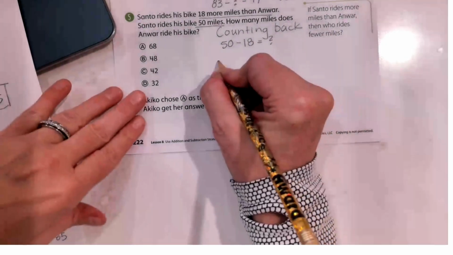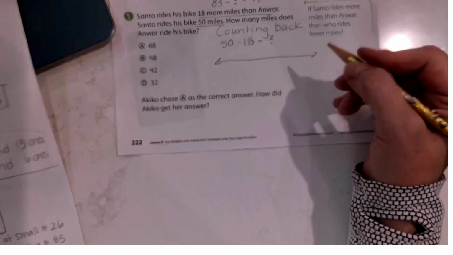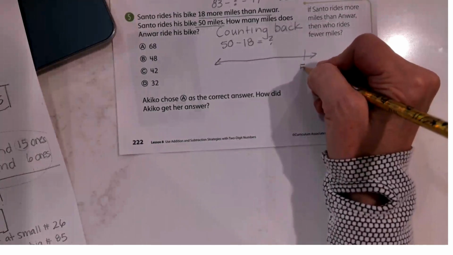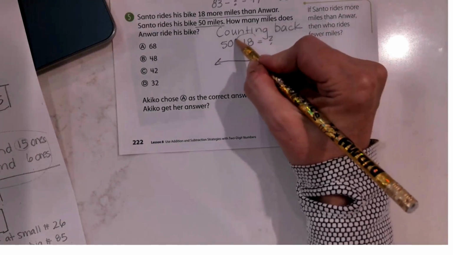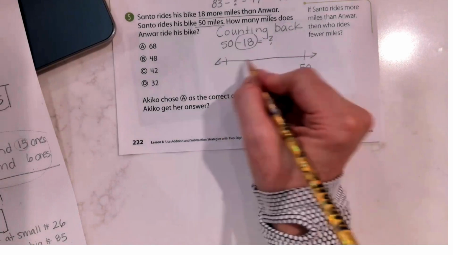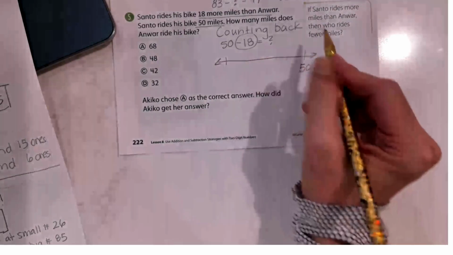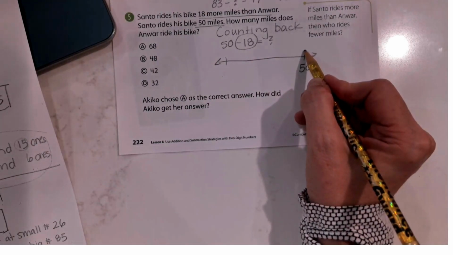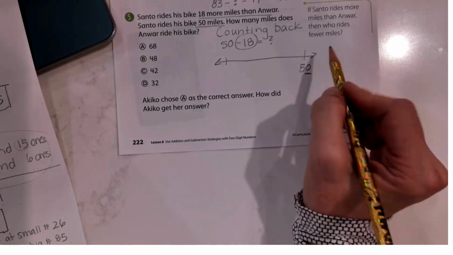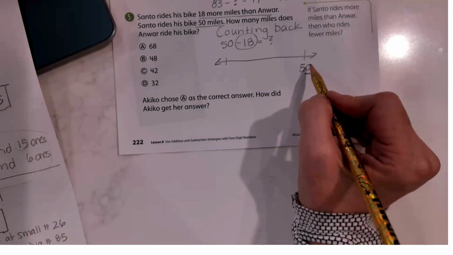Have them draw the line, the number line. Ask them, when you count back, what number do we start on? We always start on the bigger number, which is 50, and we need to go back 18. And then that final, wherever you land, that's your answer. But you have to do 18 jumps. So if they want to start by subtracting 8, that's fine. But whereas you're already at a 0 here, it might be best if you subtract your 10s first.